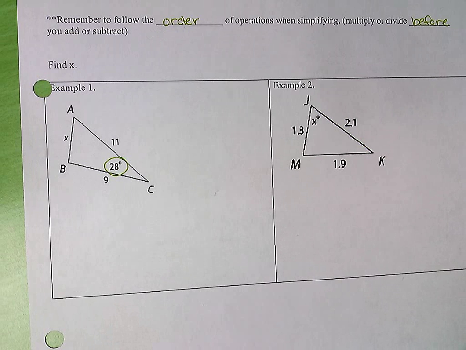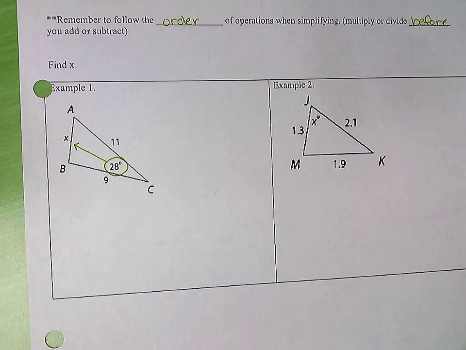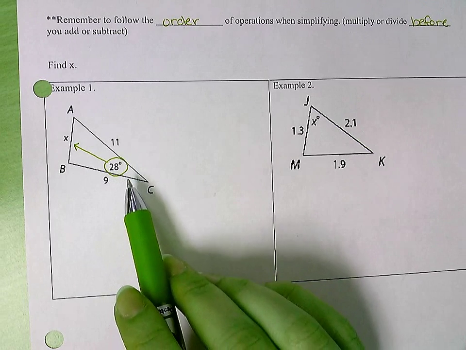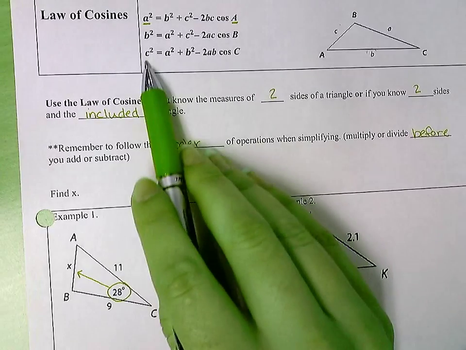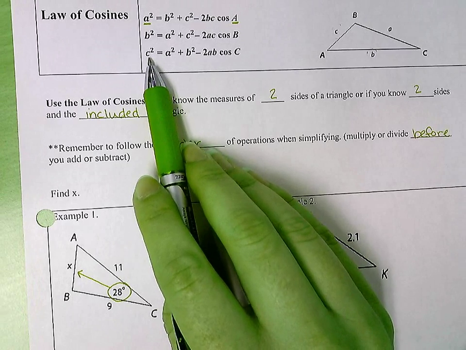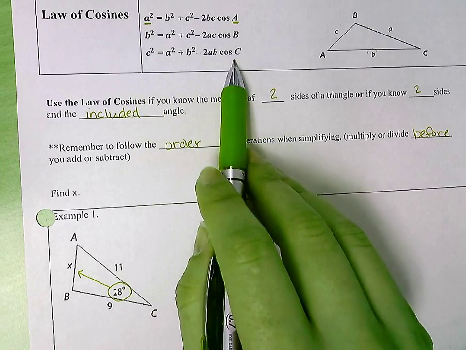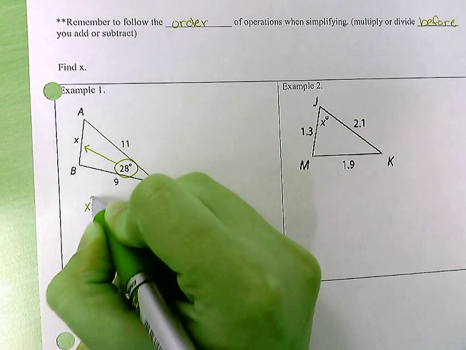Second step is to identify the side that's opposite that angle. So across from that angle, that is x. So with my formula, since I'm going to use this angle, I'm going to have to take the cosine of that angle. So the opposite side has to go on the left-hand side of that equal sign. Okay, so I'm using this one right here. My lowercase c is x. So I'm going to say this is x squared.